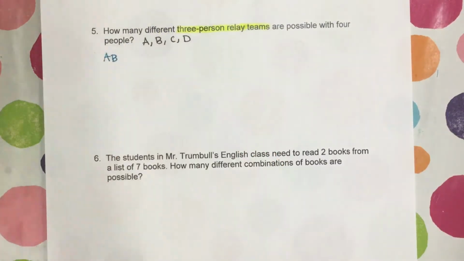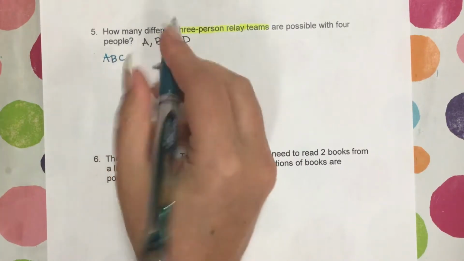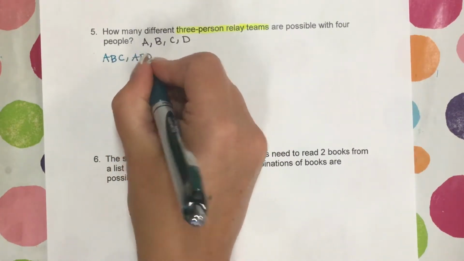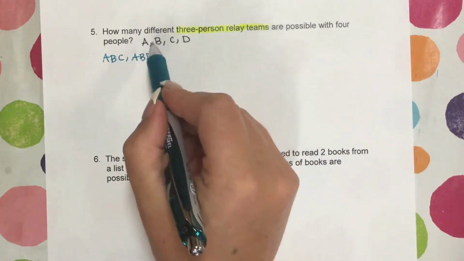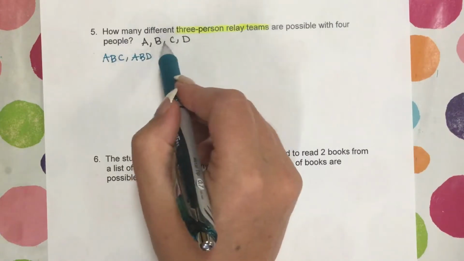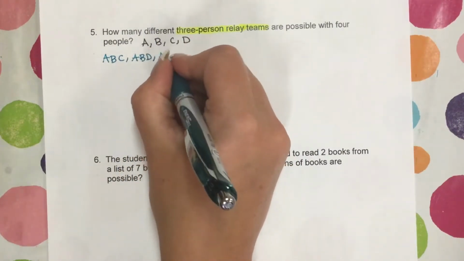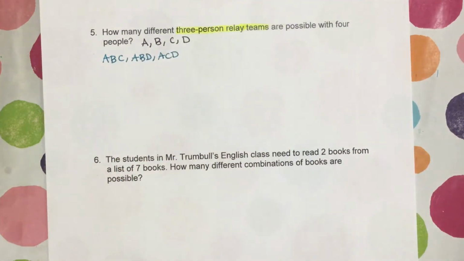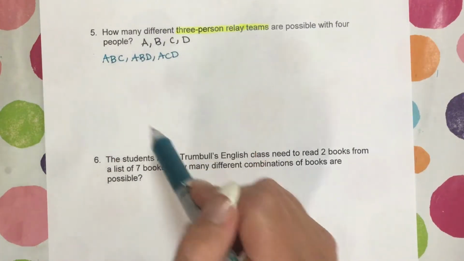A, B, C would be 1, and then A, B, D. There's no more options with A and B partnering together, so now we partner A and C together. It's going to be A, C, D. Those are all the outcomes having A involved in the team.